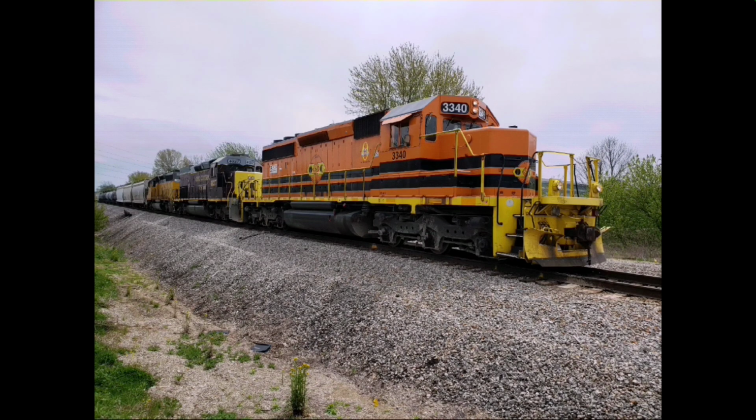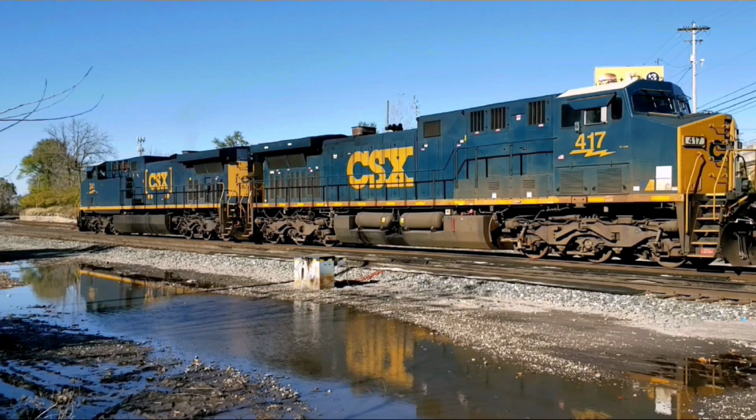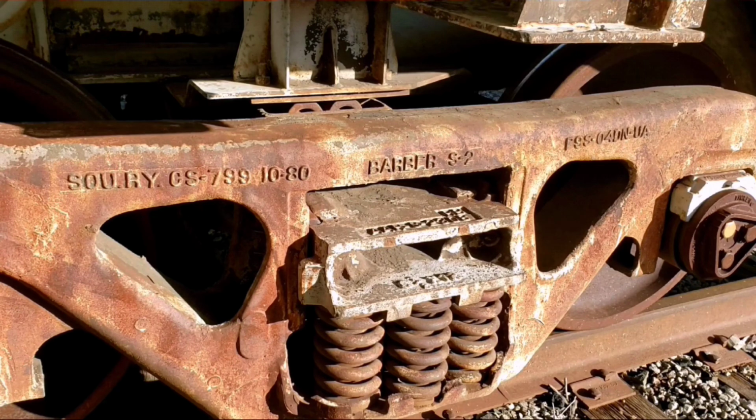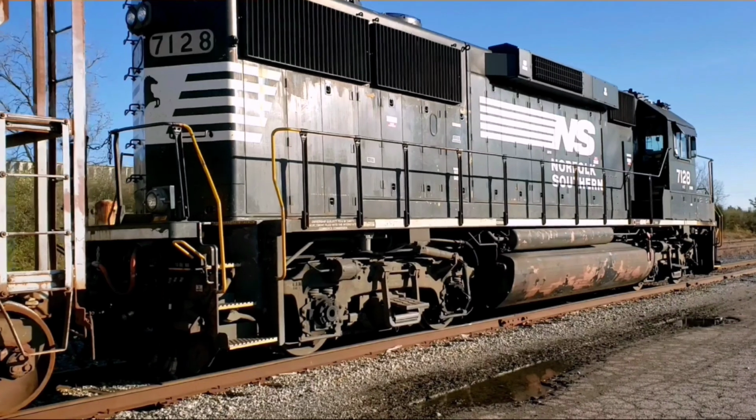Newer painted engines. You can have older engines, but they're newly painted, or they're just newer engines. They can just be dirty, not really old. So you need to find something really old and rusty. The trucks on this car here are rusty, or really rusty. This old covered hopper right here has seen better days. You can see the rust. You can actually weather these cars.